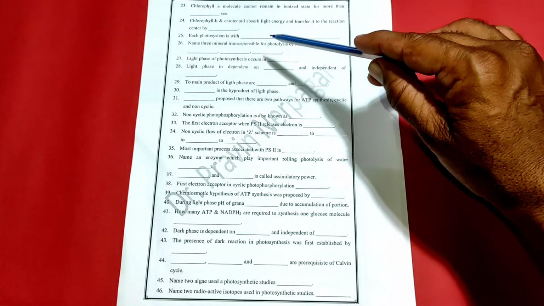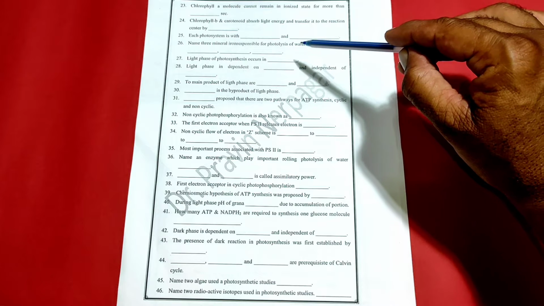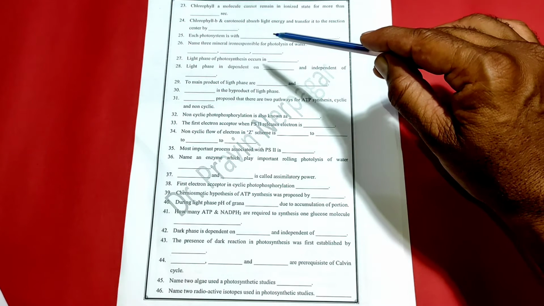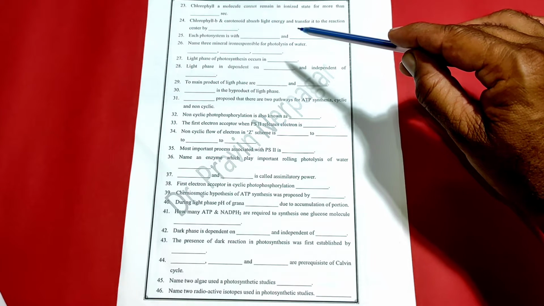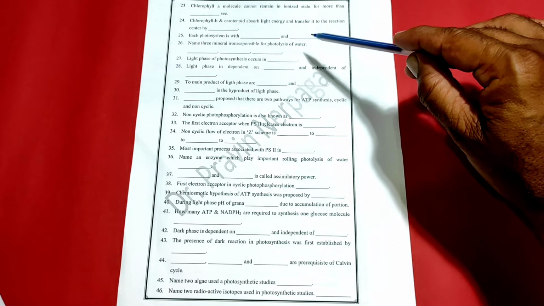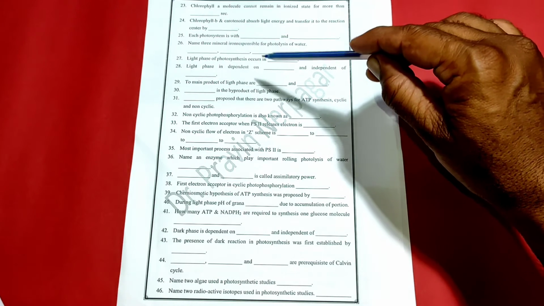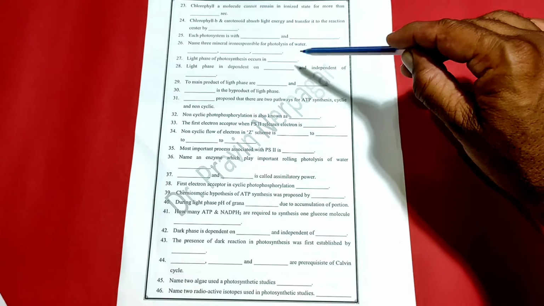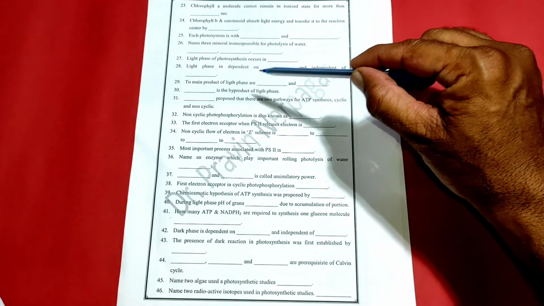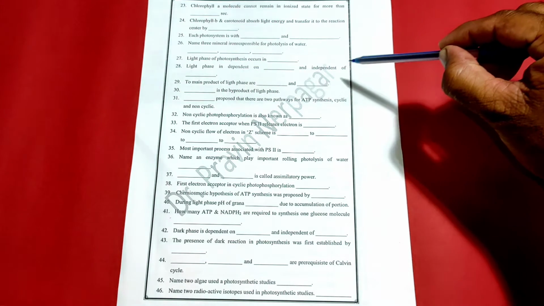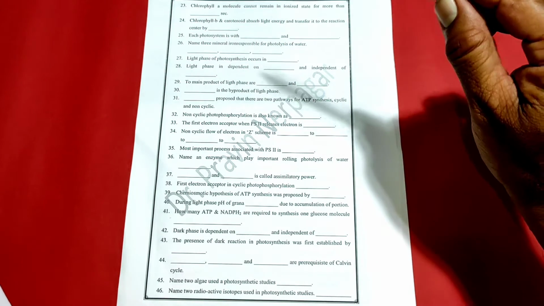Then name 3 mineral ions responsible for photolysis of water, that is the splitting of water molecules: magnesium, Mn, and calcium, that is the Ca++, and chloride ions, that is the Cl-. Then the light phase of photosynthesis occurs in the grana region of the chloroplast, that is in presence of light. Then light phase is dependent on dash dash and independent of dash dash, that is the light and temperature.